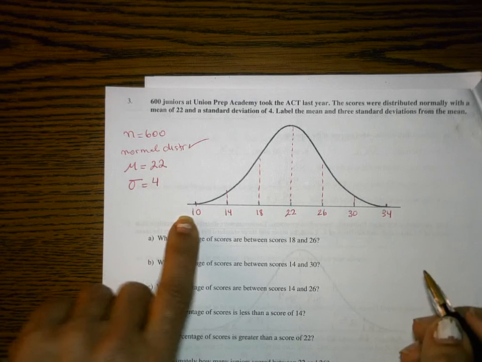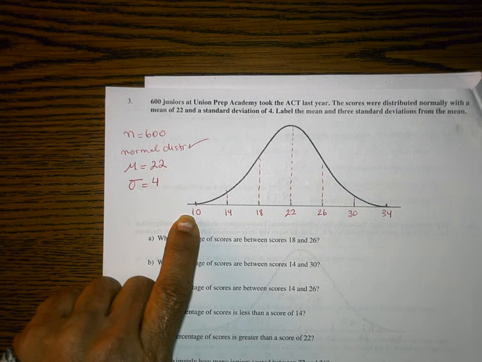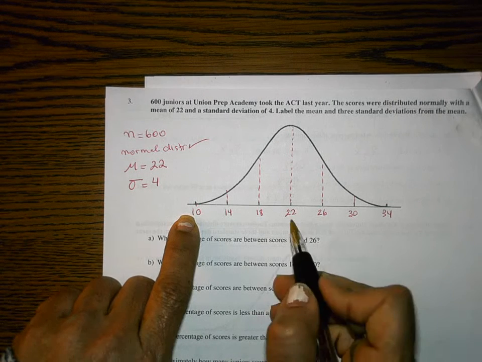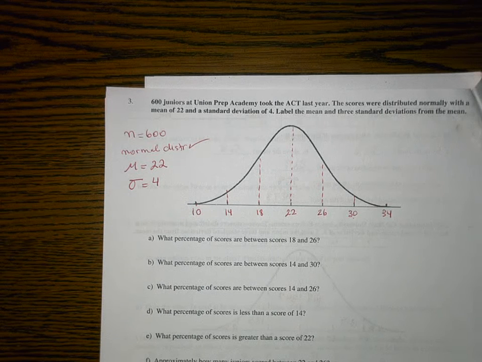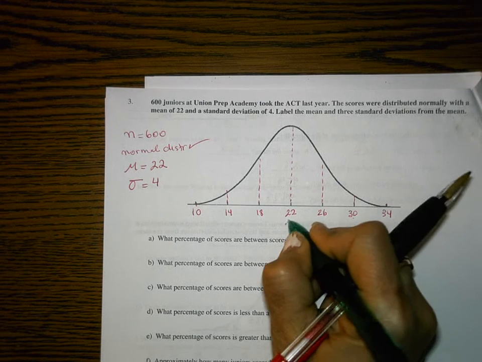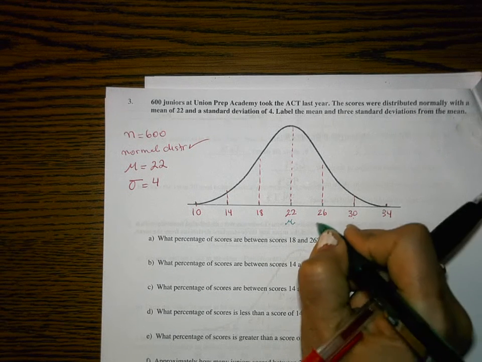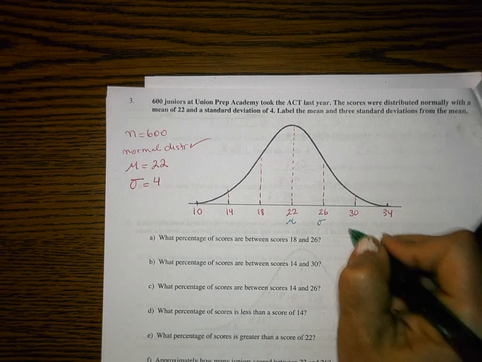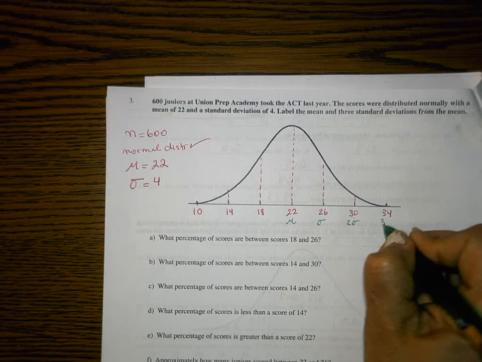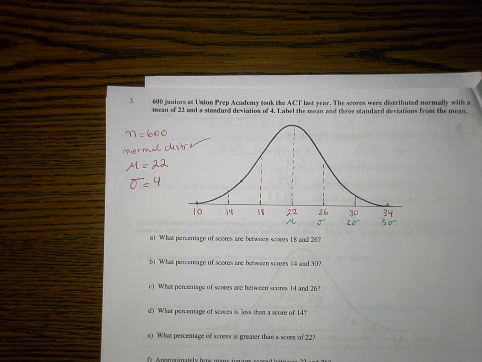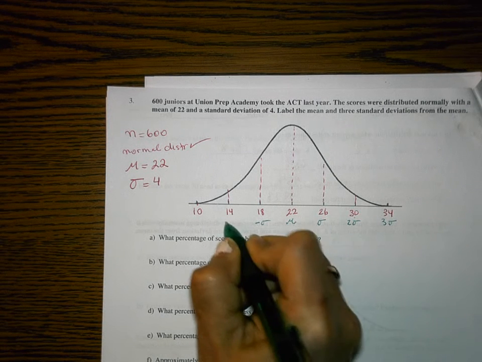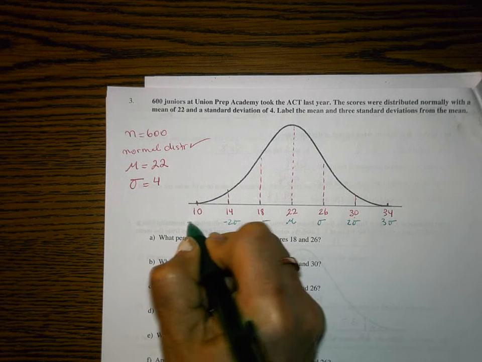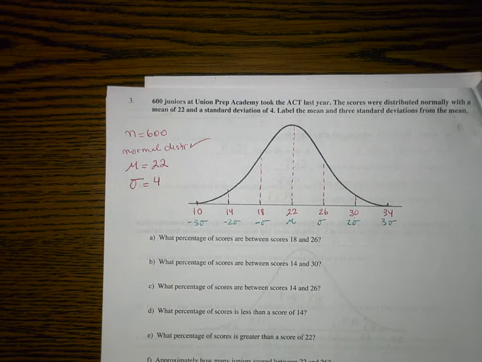So if you scored 10, you are 3 standard deviations below the average. If you scored a 30, you are 2 standard deviations above the average. So perhaps this is my mean, this is 1 standard deviation, this is 2 standard deviations, and this is my 3 standard deviations, okay? And then going in the negative direction, I subtracted 1 standard deviation, subtracted 2 standard deviations, and subtracted 3 times the standard deviation. That's what those values mean to me.